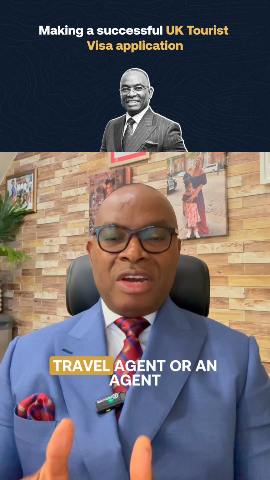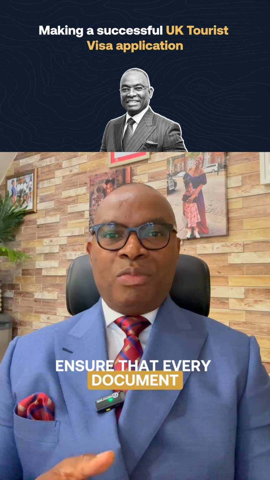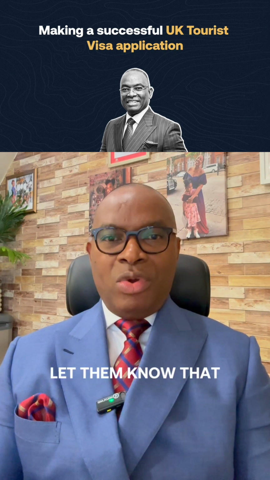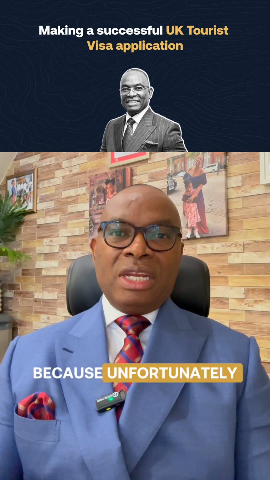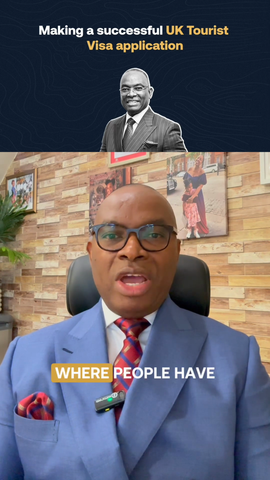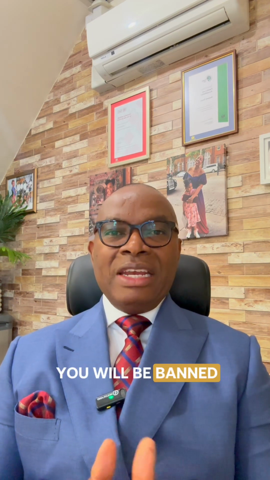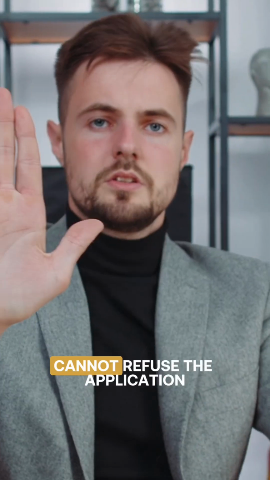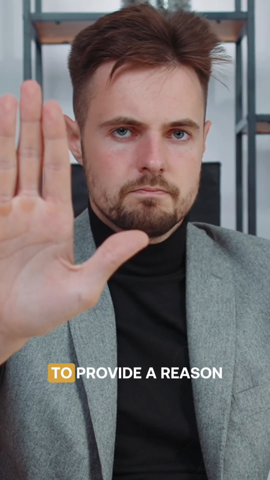If you're using a travel agent or an agent, ensure that every document that they provide in support of your application has been approved by you. Let them know that they cannot provide any document without your approval, because unfortunately we've seen a lot in the community where people have provided evidence in support of the application which turned out to be false, and that means that you will be banned. The final thing I want you to know is that the Home Office cannot refuse the application without providing a reason. They will have to provide a reason.